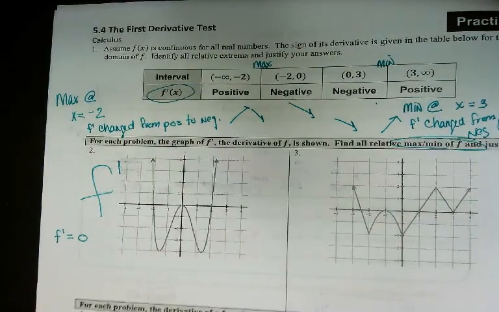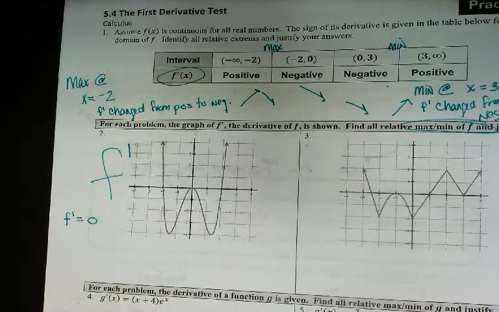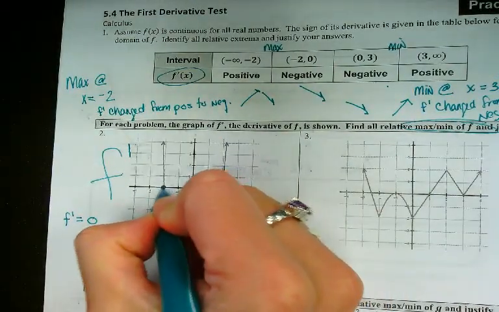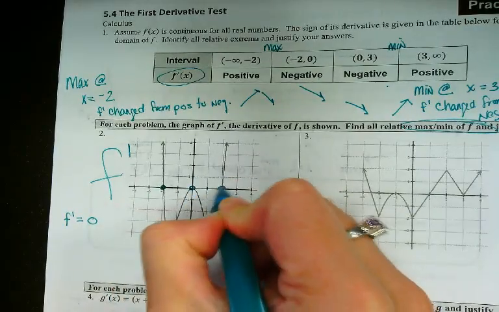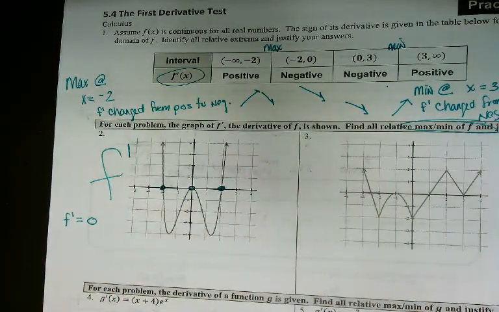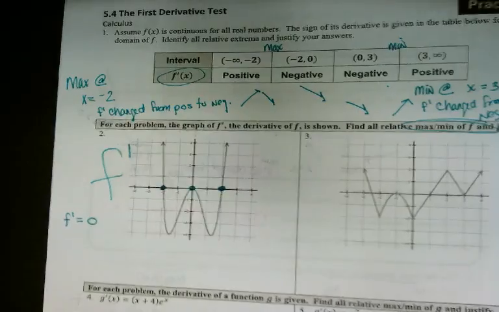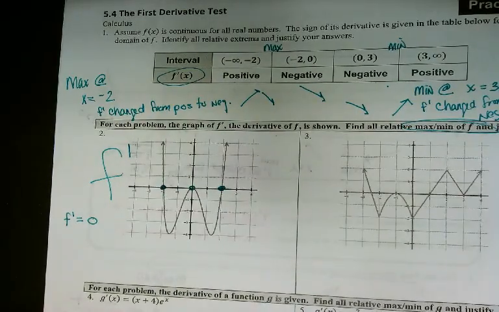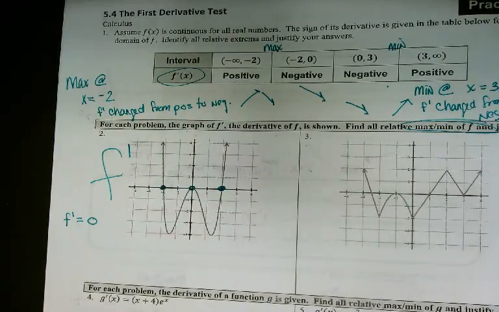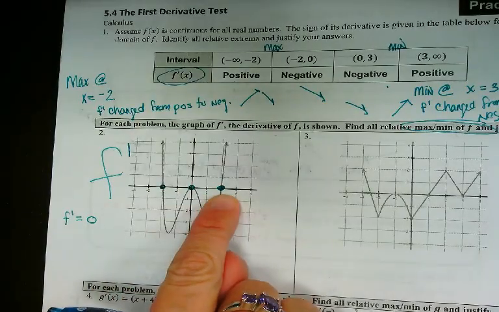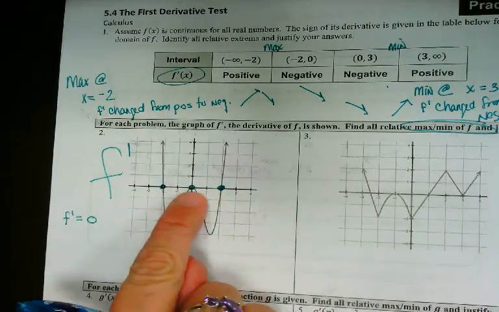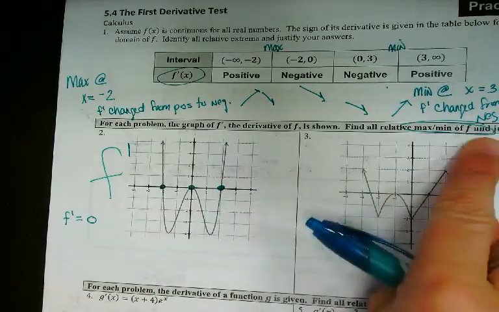What are my critical points in this picture? -2. Who else? 0 and 2. And that's another thing I was talking about earlier. It's hitting 0, so it's still a critical point. It's just not going to be a max or a min, basically. Okay, so I have to identify all the candidates for the critical points. All right, so f prime equals 0 here, here, and here. Then I need to justify each one as a max or a min.